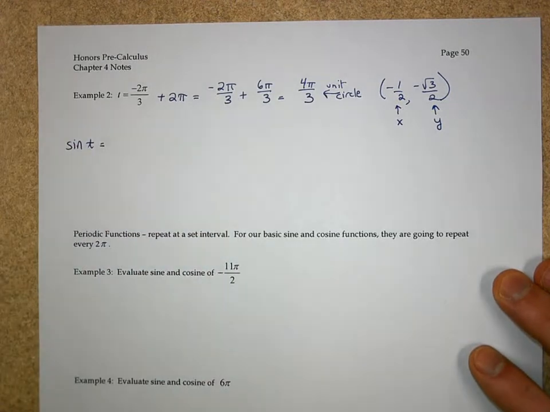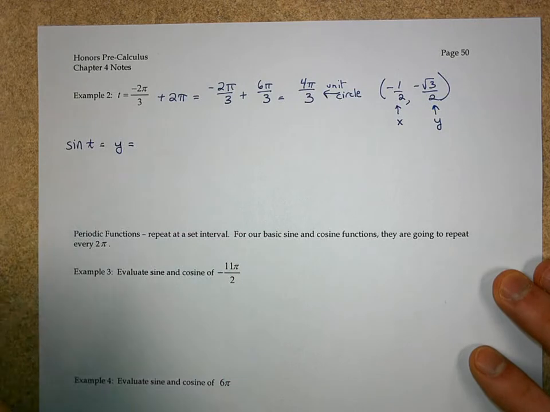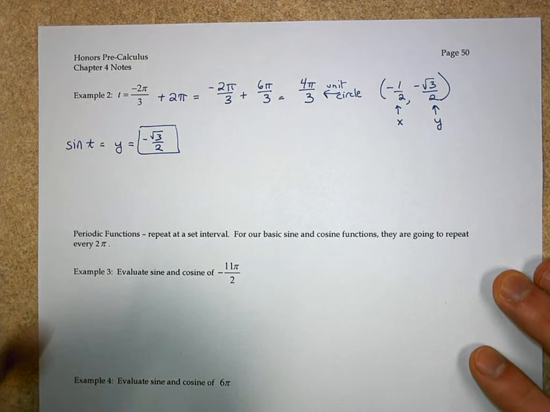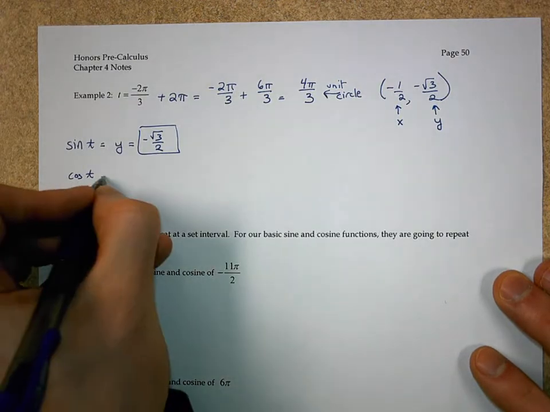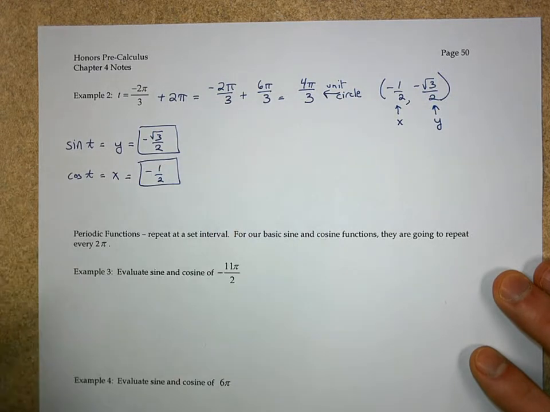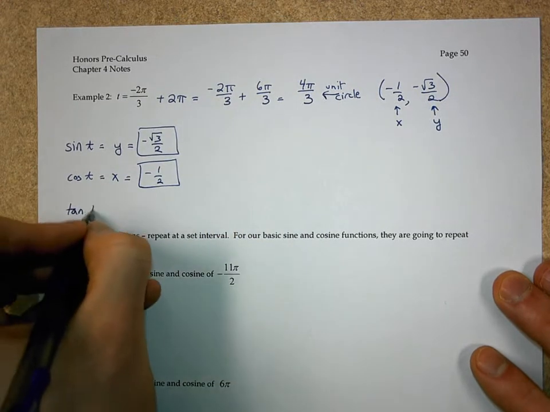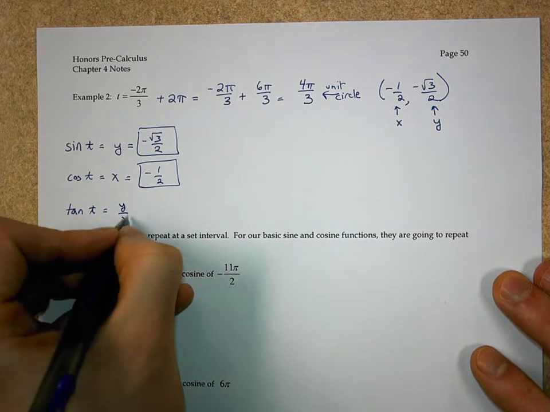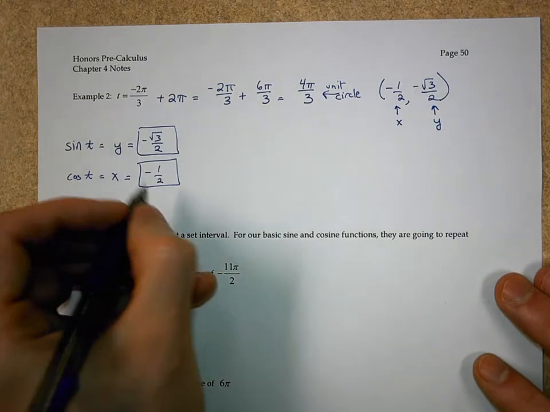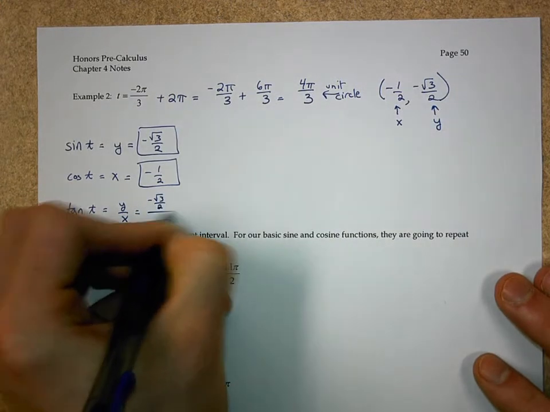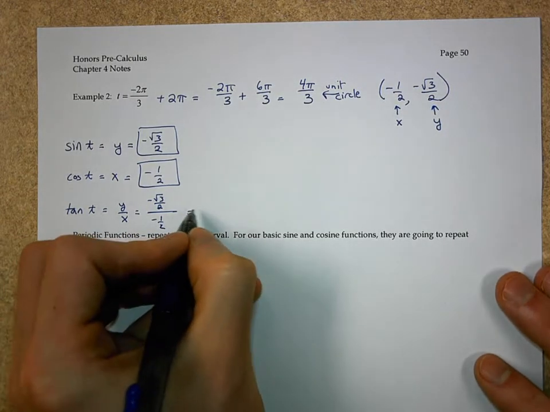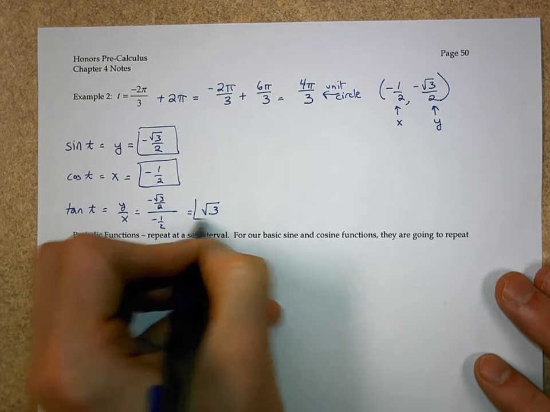The sine of t, sine is the same thing as the y value, which is negative square root of 3 over 2. The cosine of t is the same thing as the x value, which is going to be negative 1/2. The tangent of t is y divided by x. So y is negative square root of 3 over 2 all over negative 1/2. I can see that'll be a positive square root of 3.